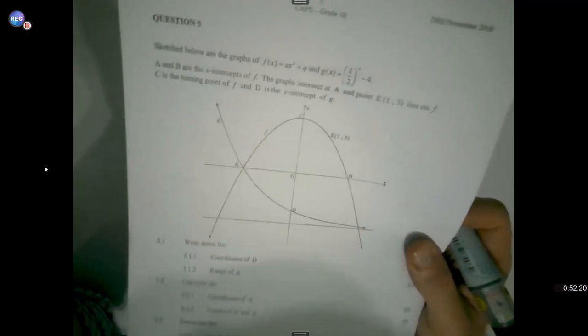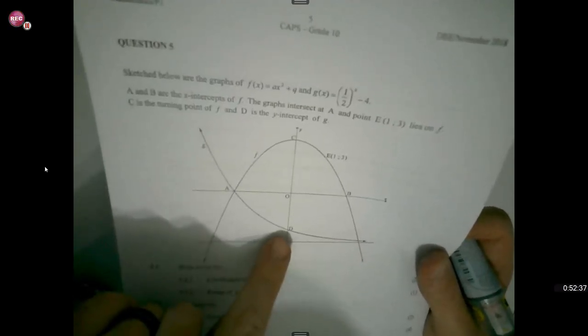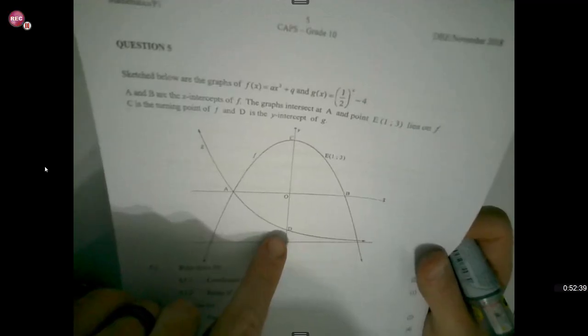So the coordinates of D would be equal to (0; -3), because it cuts the y-axis at negative 3.